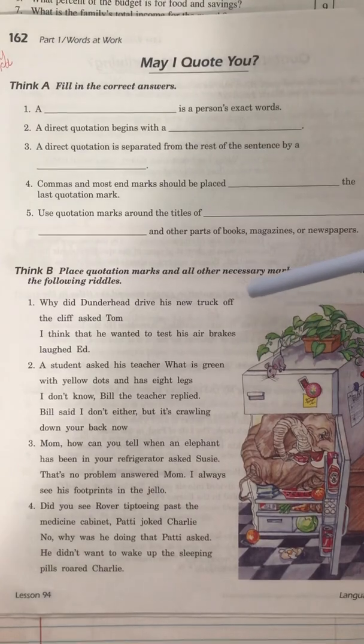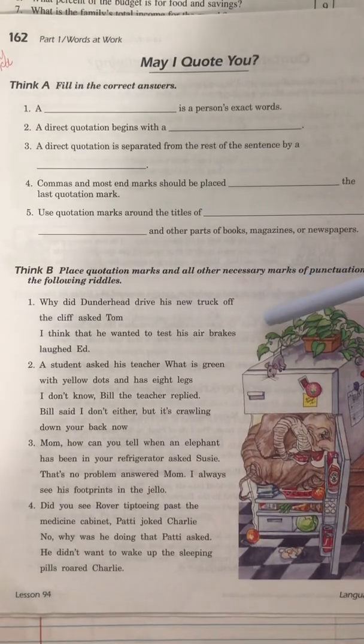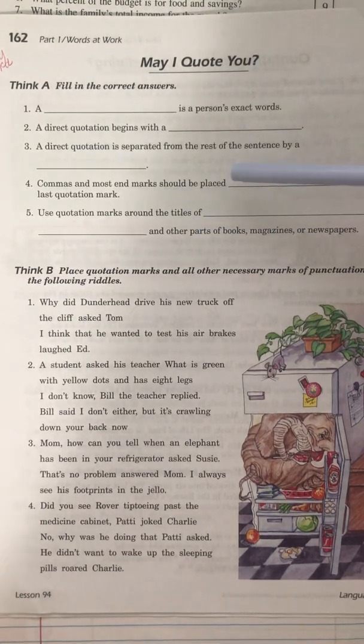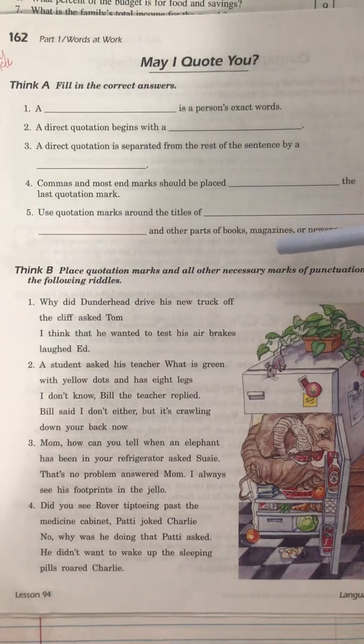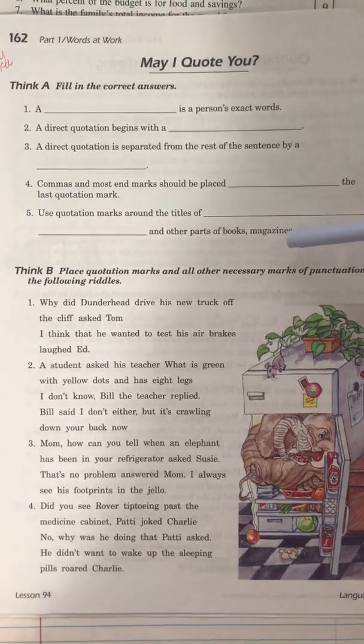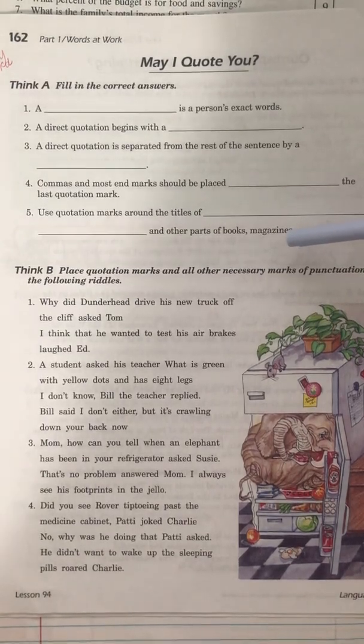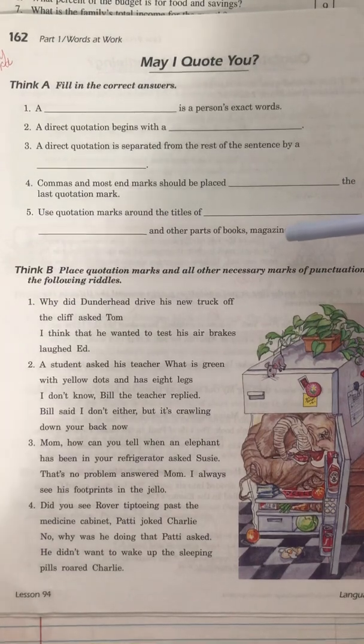Then here for Think B, it is also a review. You're going to place your quotation marks, as we've been doing for about a week, and all other necessary marks of punctuation. So punctuation marks, that means commas, question marks, periods, exclamation points.